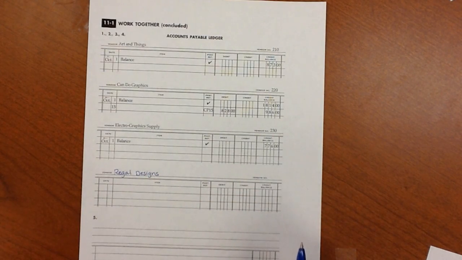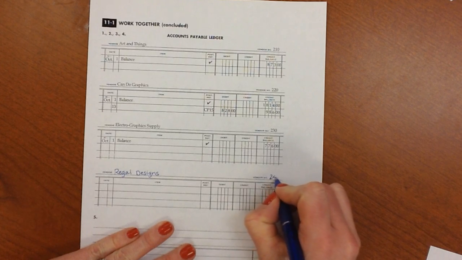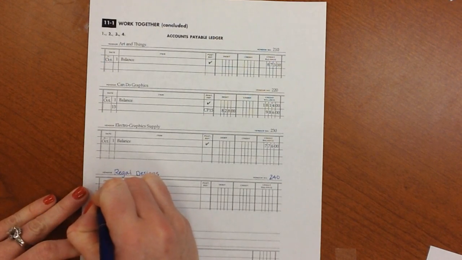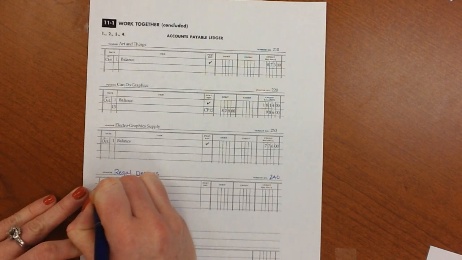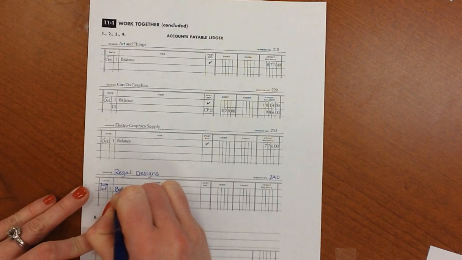And then their vendor number is 240. It gives us a balance on October 1st of the current year. So we'll put that in, October 1st, 2014. Write the word balance.